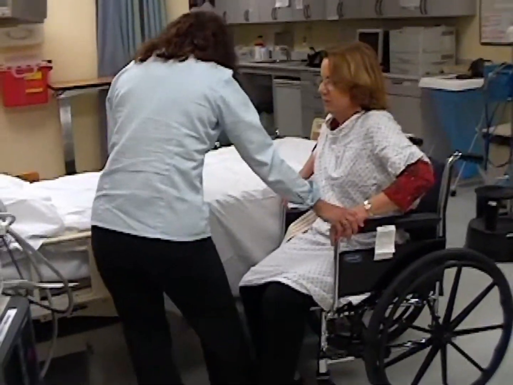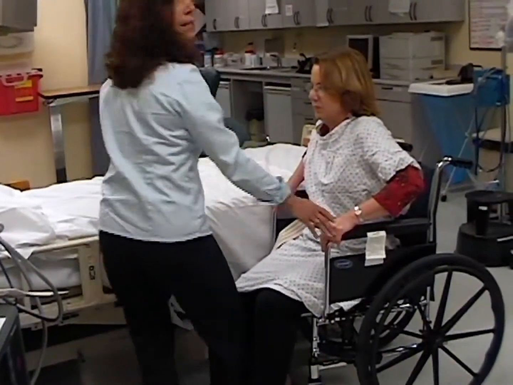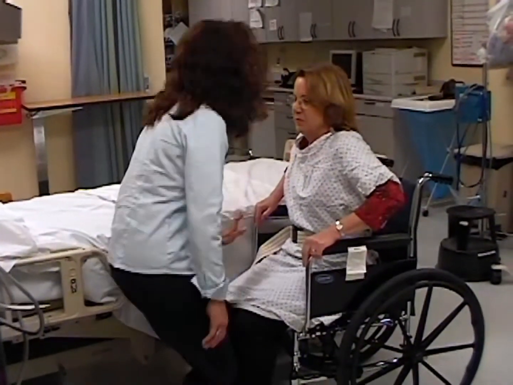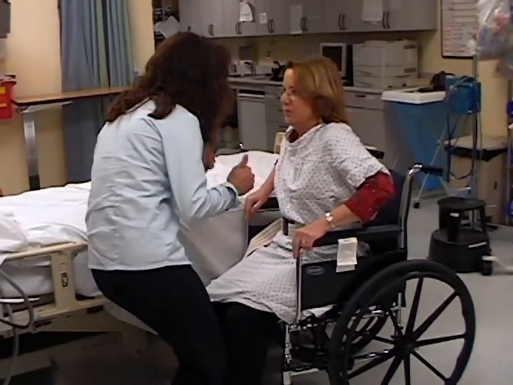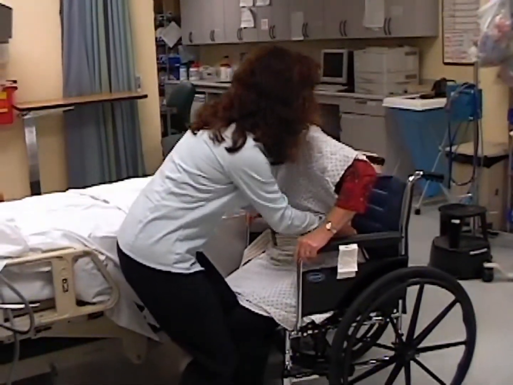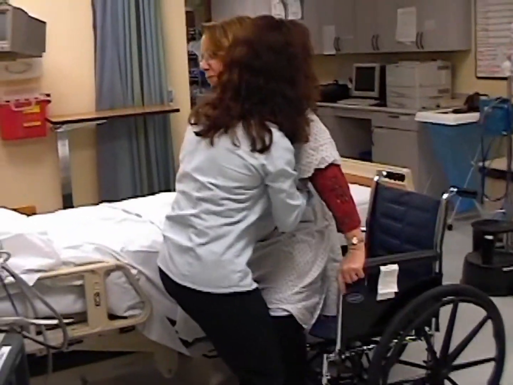We lower the bed as much as we can. In this case, it doesn't lower that much. So with this strong leg, I want you to stand up, and then we're going to guide you back into the bed. Okay, ready? 1, 2, and 3. Okay, and return.